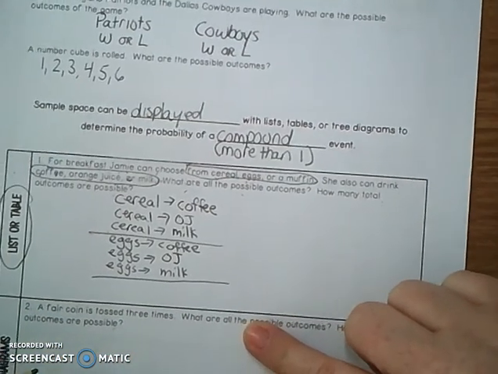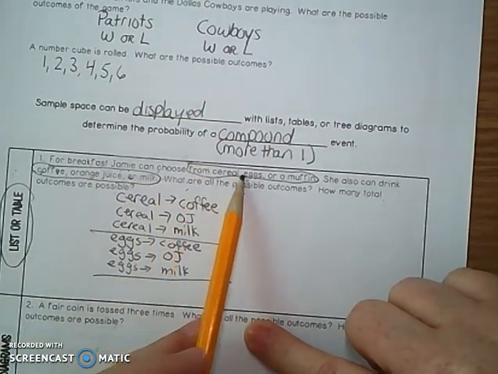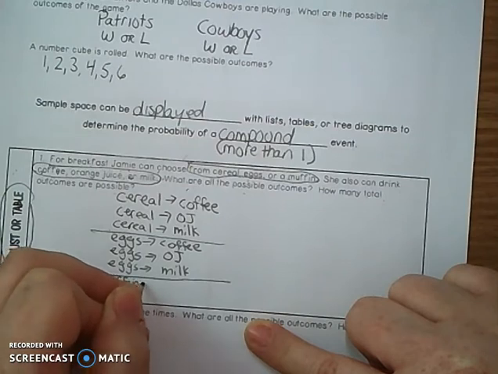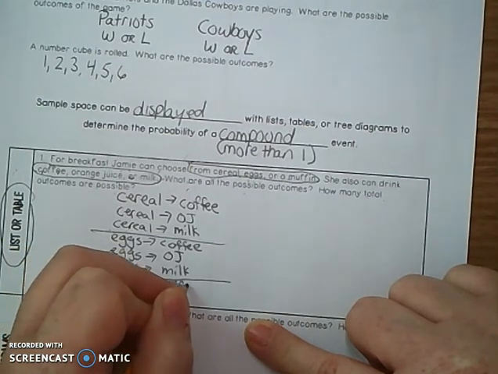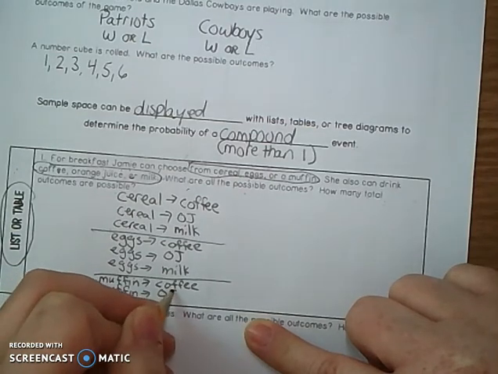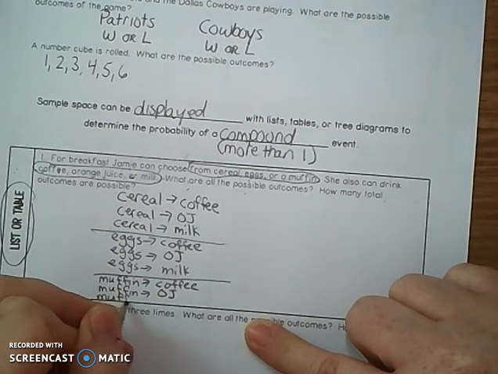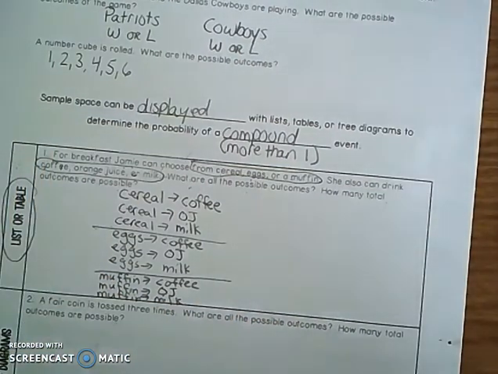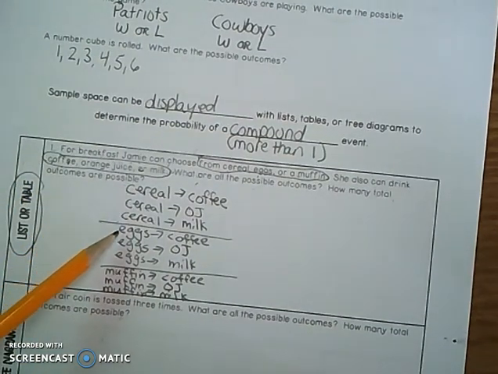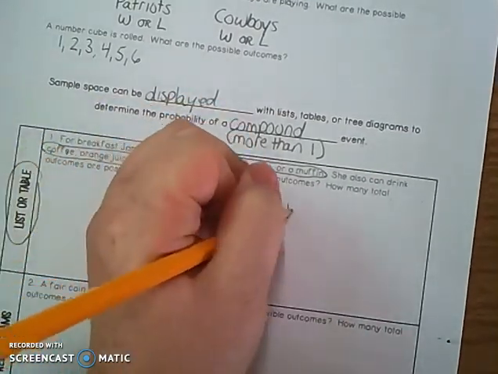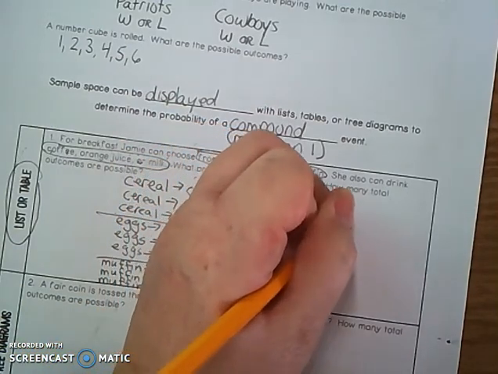Okay, so what do we have left to do? She did cereal, we did eggs, so now we have to do muffin. So if she picks a muffin, she could get coffee, good. If she picks a muffin, she could get OJ. And if she picks a muffin, she could get milk. So how many different possible combinations do we have? So we have to count 1, 2, 3, 4, 5, 6, 7, 8, 9. So there are 9 total outcomes.